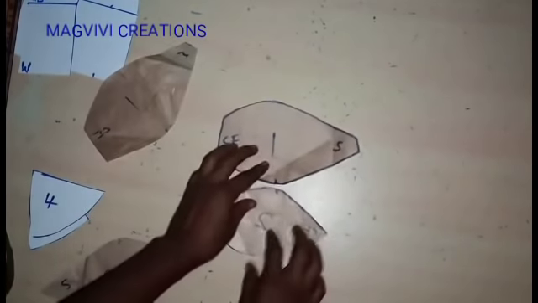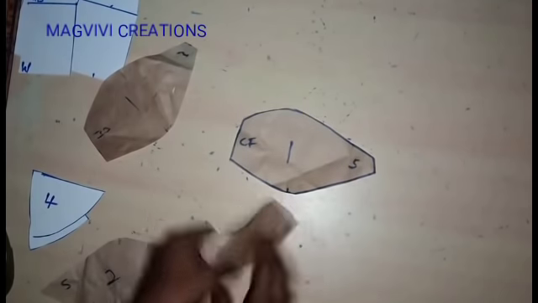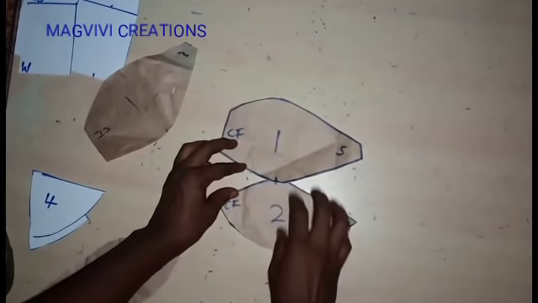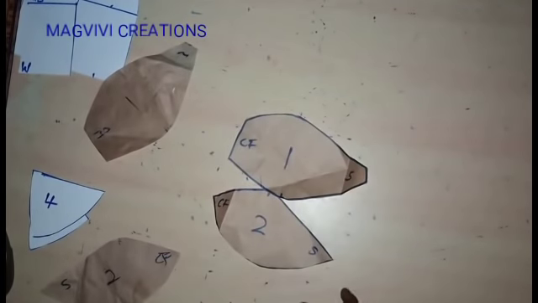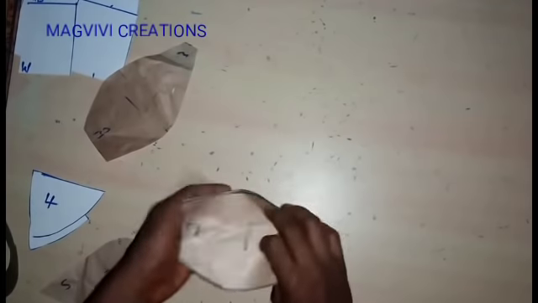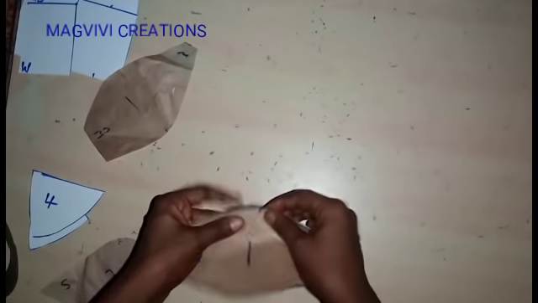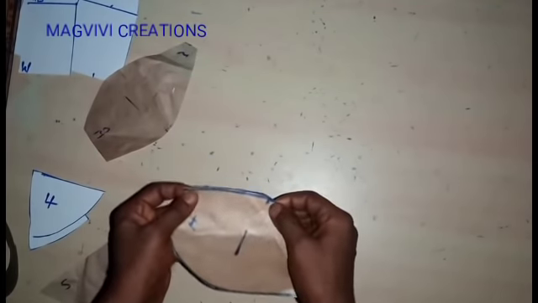So you can see the second cup method. It has 2 panels. This is how it should be. Okay, so I will just join it now so that you see what we have there. So let me use my pin to hold it. So this is why you need to mark the midpoint, or you notch it. It will help you to be able to join it.